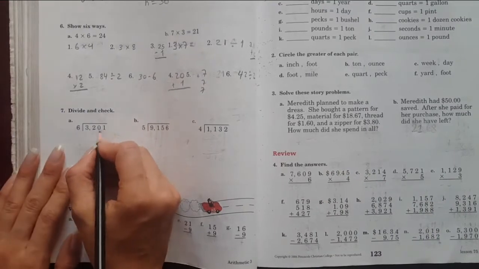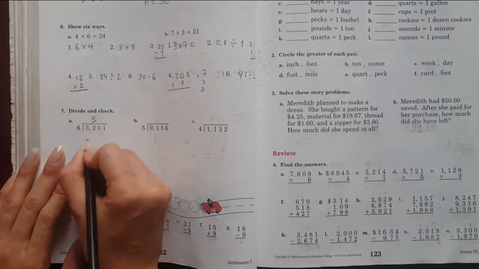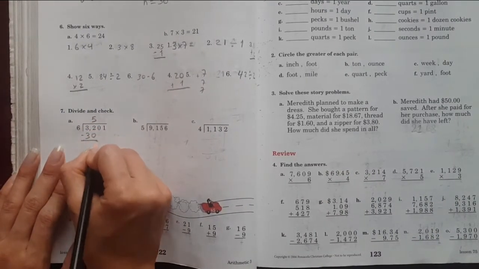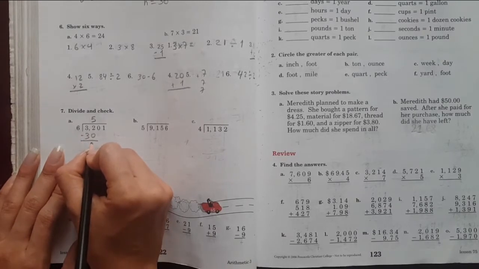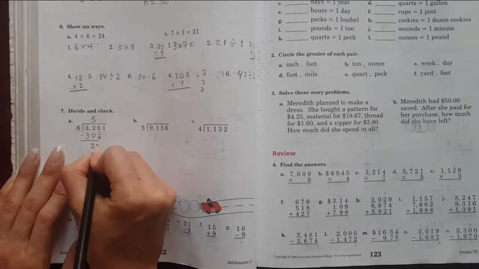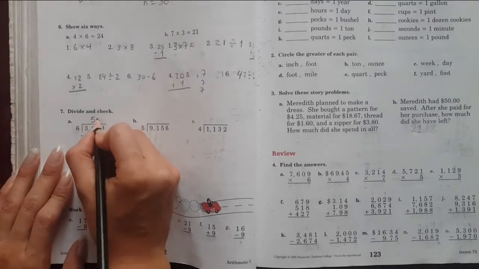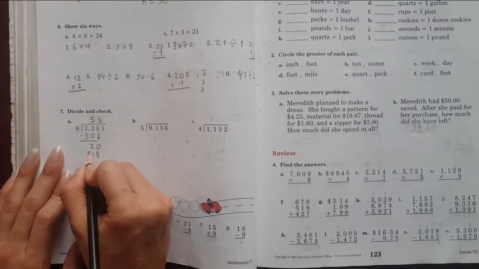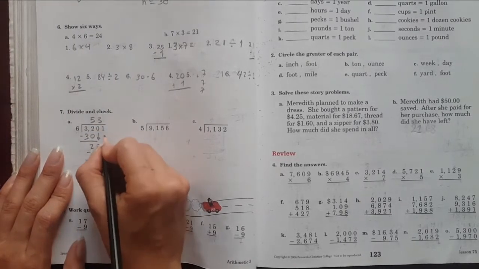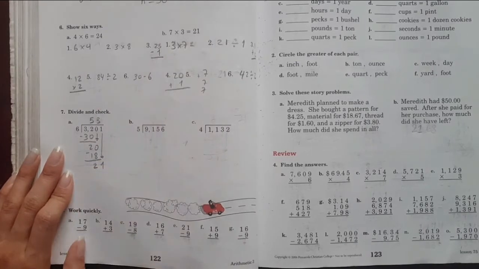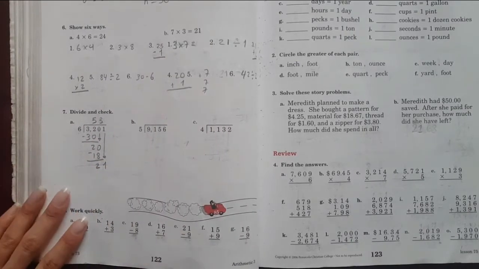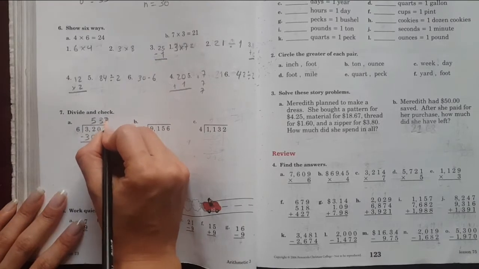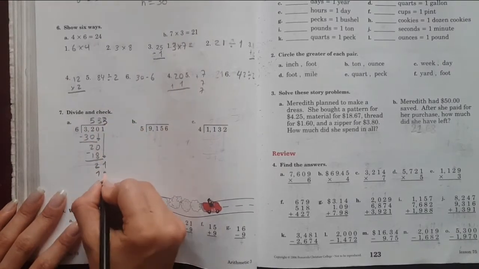So here, quickly, 6 multiplied by 5, 32 minus 2, 32 minus 30, 2. What happened next? Bring down. How many times may I find 6 in 20? 3. 18, 20 minus 18, 2. What happened next? Bring down. How many times may I find 6 in 21? Sorry, 3. 6 multiplied by 3, 18.